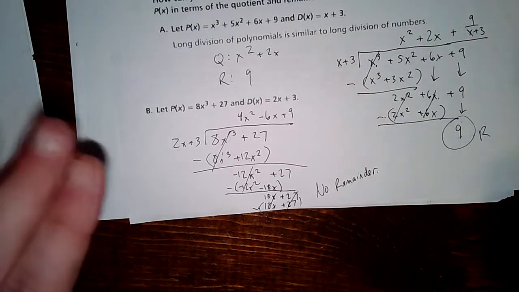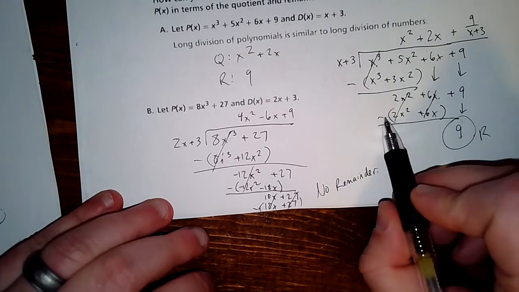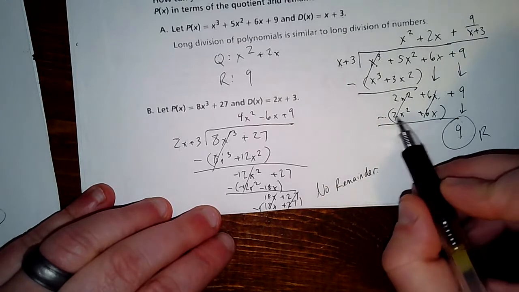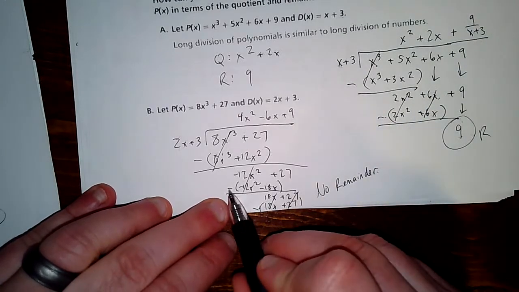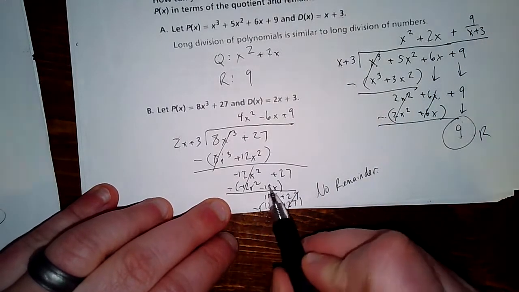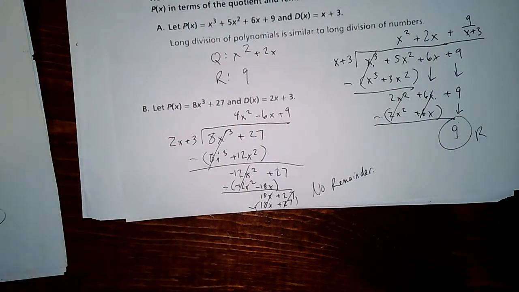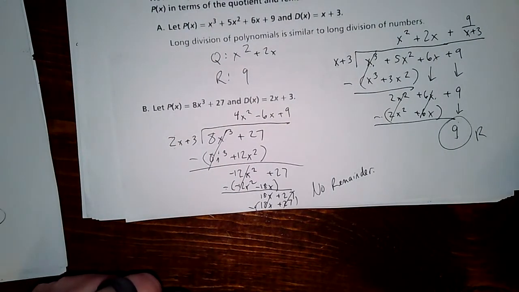Hands down, the most common mistake I always see is with the subtraction step. You have to make sure you subtract both values. You're subtracting the negative 12x squared and you're subtracting the negative 18x. Be really careful with your signs as you're working through those. Okay.